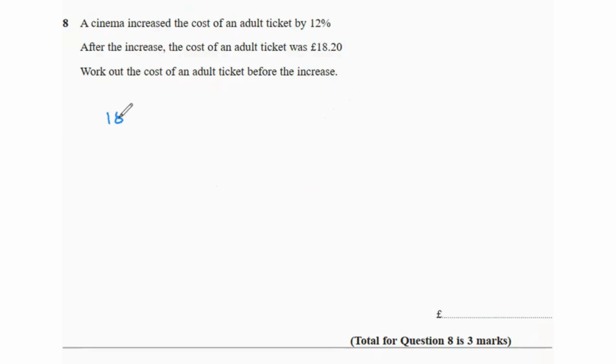So 18.20 is equal to 112% of x, x being the price before the increase. Since the price was increased by 12%, we add 12% to 100%, which makes it 112%. The reason we're adding 12% to 100% is because 100% is the initial price, the price fully exists. And to that 100%, we're adding 12% of that price. So now the total is 112% of that price.